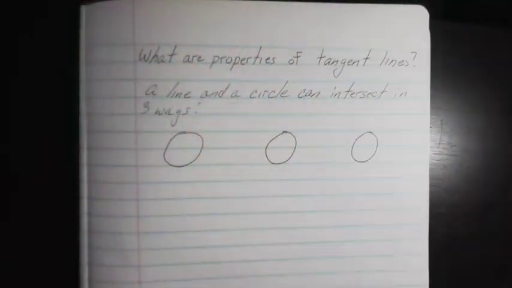To our third remote lesson. Today we're going to be talking about two things. One of them is a tangent line and one is a secant line. If you're having flashbacks to Algebra 2, don't worry about it. We won't be talking about the graphs of tangent or secant. Let's take a look. So our aim today is what are the properties of tangent lines.